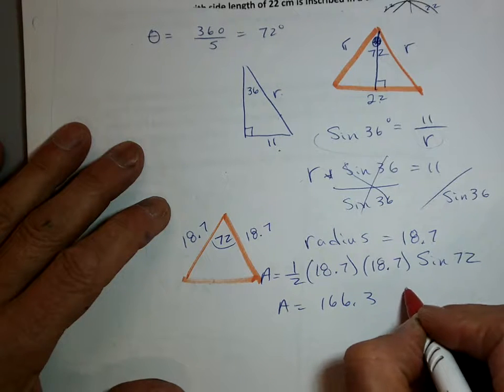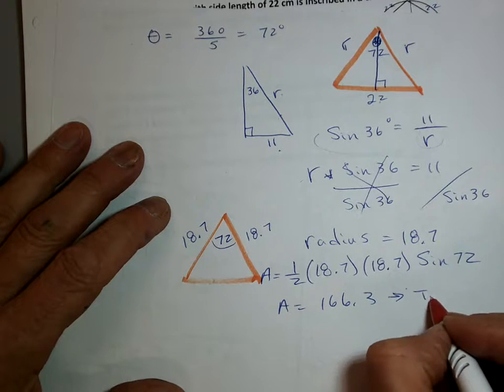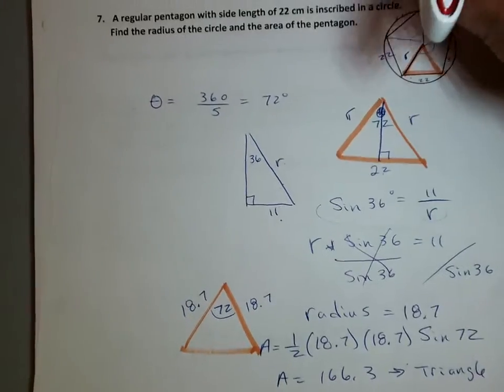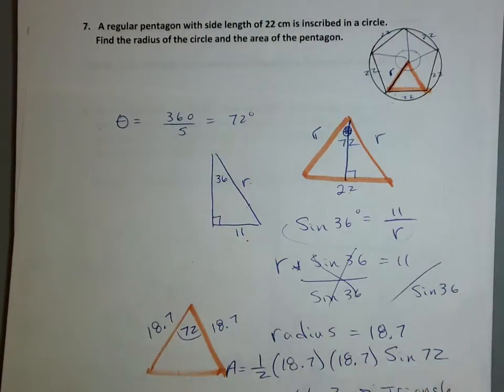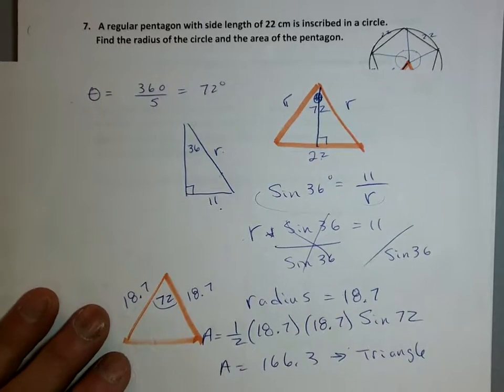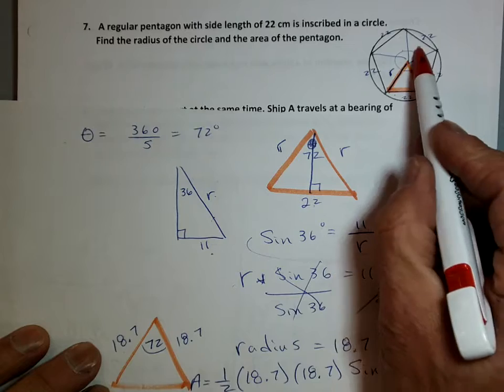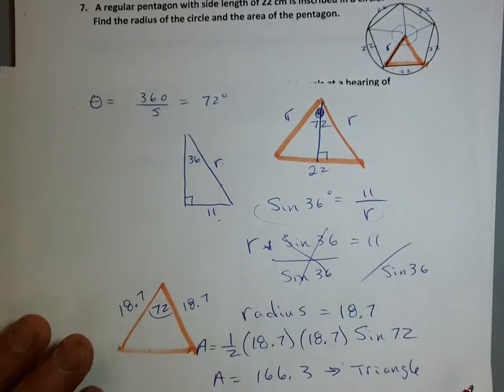But that's just the triangle. Now let's take a look. Okay, if I go back to my original figure, my original figure is a pentagon. So there's 1, 2, 3, 4, 5 of these triangles.